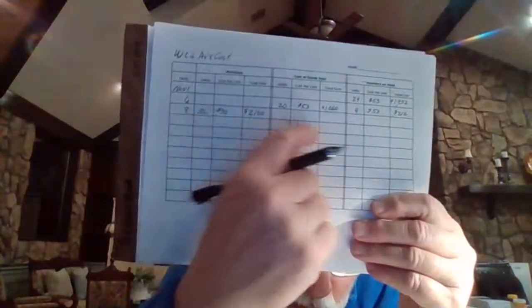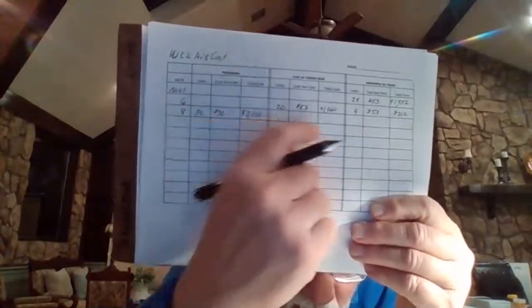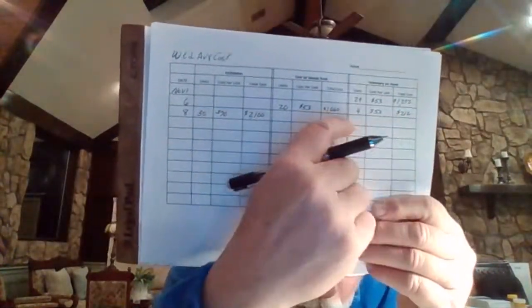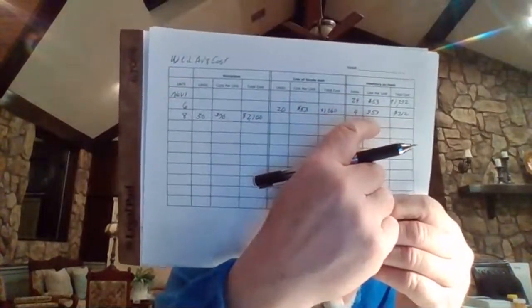Now here on November 8th, we buy 30 more putters and they cost us $70 a piece. Our current unit cost up before that point was $53 a putter. Now it's $70 a putter. Total of $2,100. So I'm going to bring the units over, combine them with the previous units, bring the total cost over to the total cost on hand, get a new number of units, new total cost, and divide the new total cost by the new units to get the new unit cost.